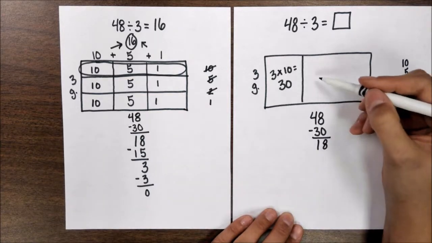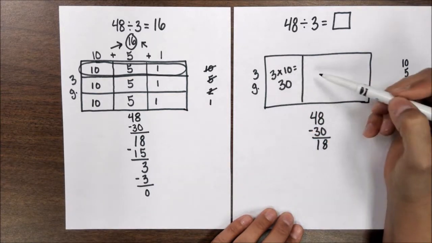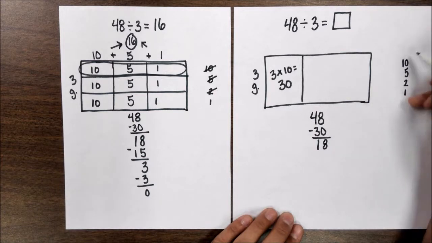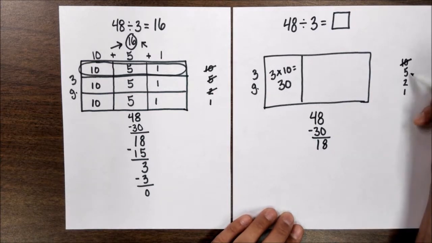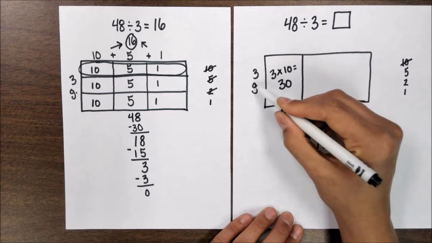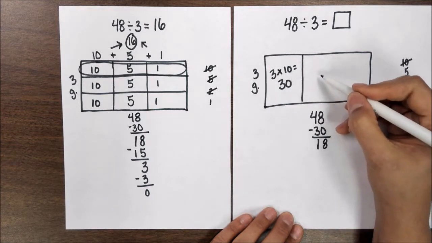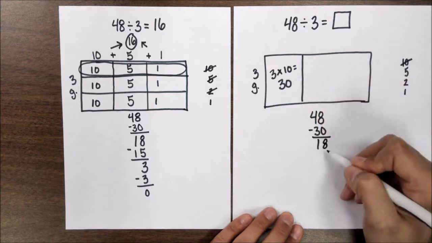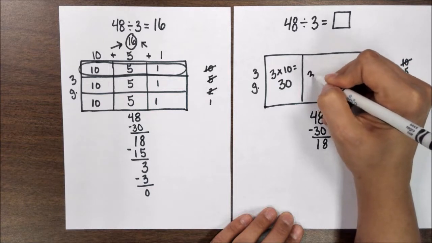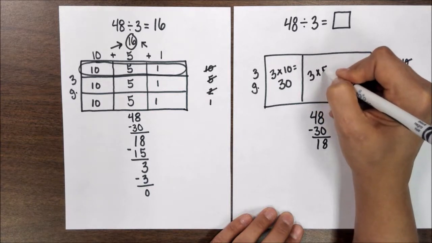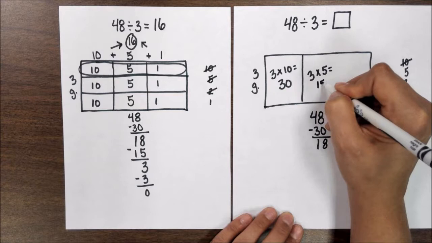Could I share another 10 into each group? Well, if I have 3 groups of 10, it would be 30, and I don't have 30 to share. Could I share 5 into each group? Well, 3 groups of 5 would be 5, 10, 15, would be 15, so I do have enough to share. So I can think 3 groups of 5 is equal to 15.